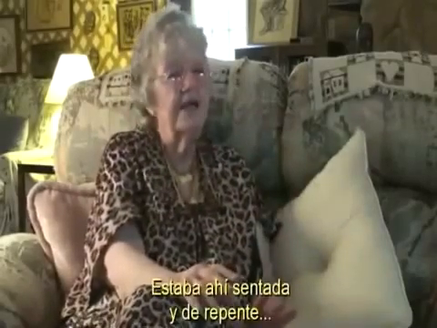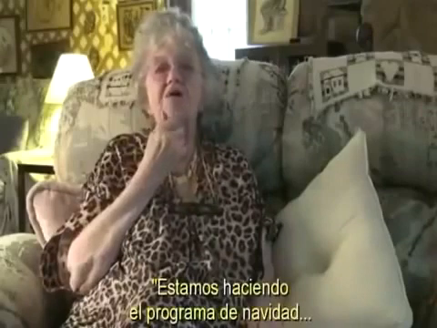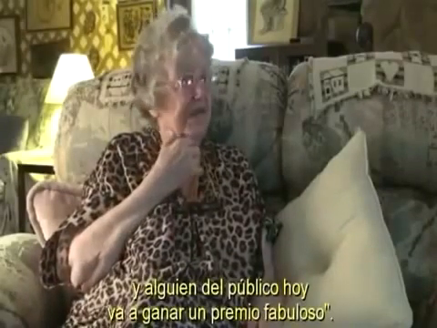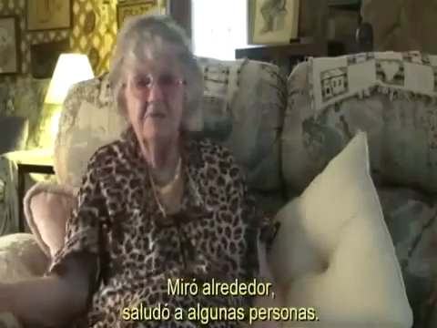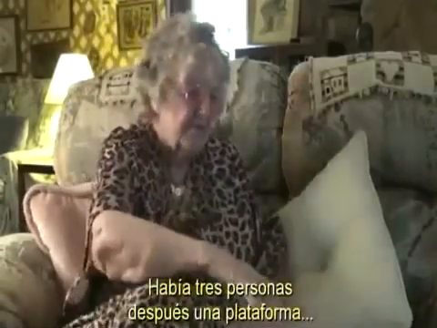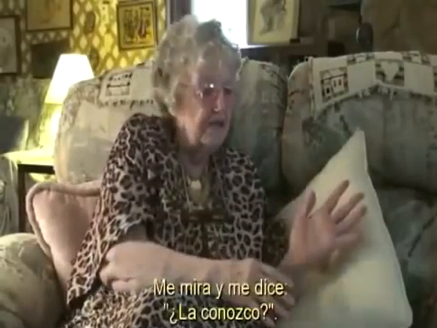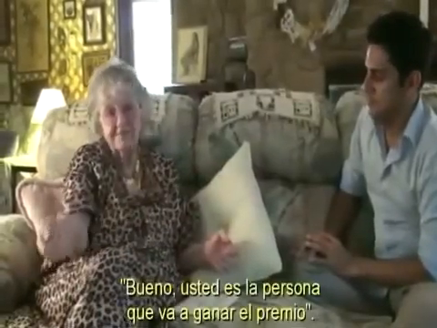Okay, now I'm sitting there, and all of a sudden Art Linkletter comes out on the stage, looks around. He said, "You know, we're doing our Christmas show, and somebody in the audience today is going to win a fabulous prize." And he looks around and says hi to a few people, and then he walks up. He had to walk up 3 people and then a platform, 3 more people, because I'm up here. And he looks at me and he said, "Do I know you?" And I said, "No, I've never been here before." And he said, "You sure I don't know you?" "No, I've never been here before." He got my hand, and he said, "Well, you're the one that's going to win the Christmas present."